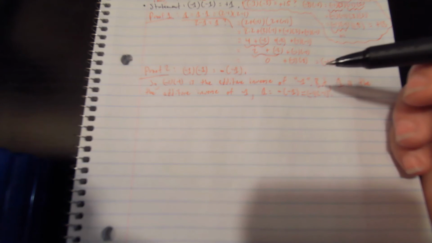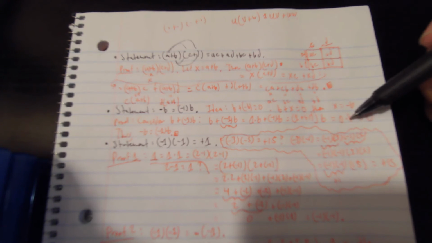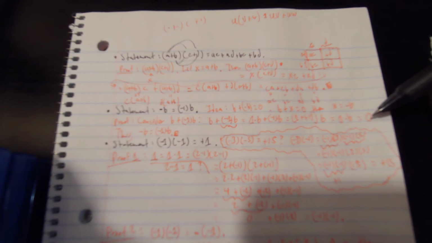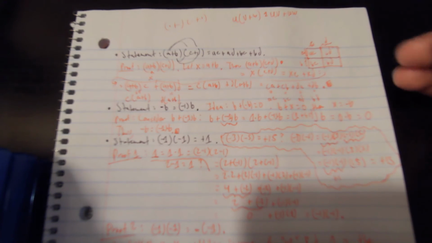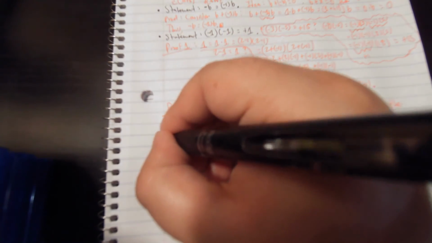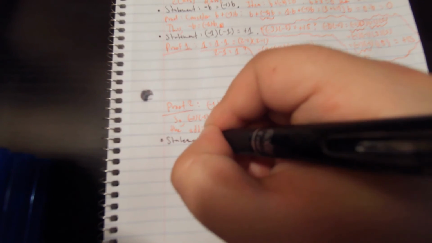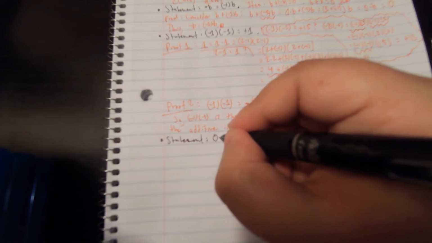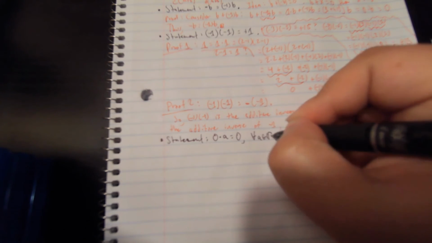Okay, one more thing. I just noticed that I missed something. I think I said right here that 0 times b is equal to 0. I never actually proved that, and it's not one of the axioms. Well, if it's not one of the axioms, it's something we can prove. So let's prove 0 times a equals 0, no matter what real number a is.